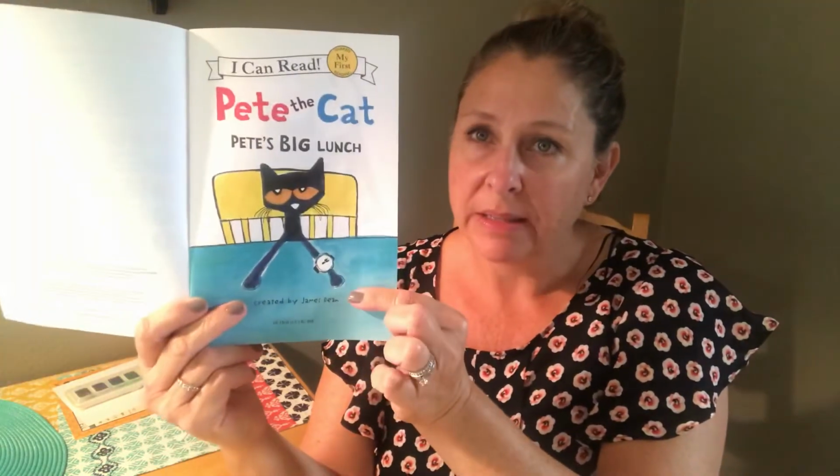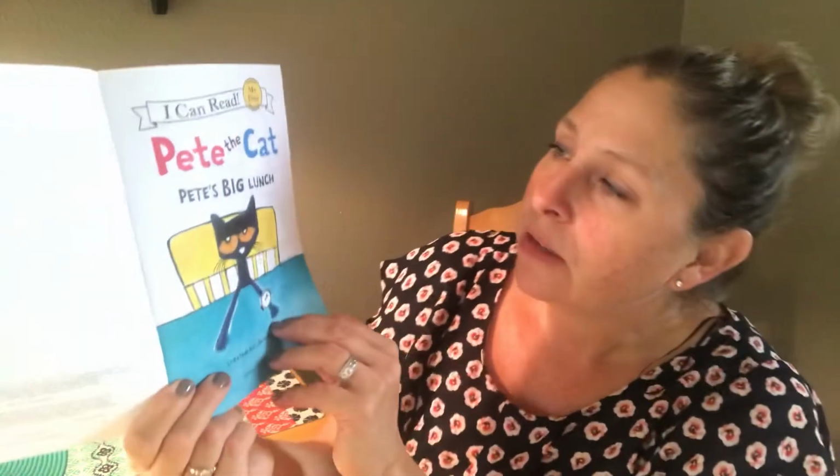So as I'm reading this, I want you to be thinking about in your brain, do you know what is your favorite food? So if you could make any lunch for yourself today, what would you pick to eat for lunch? Because we're going to draw our favorite food and put it into our journal today. So this is Pete the Cat's Big Lunch, Pete's Big Lunch. I wonder if your food is going to be in this book.